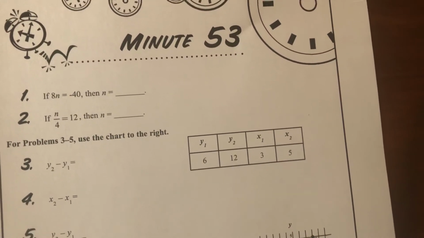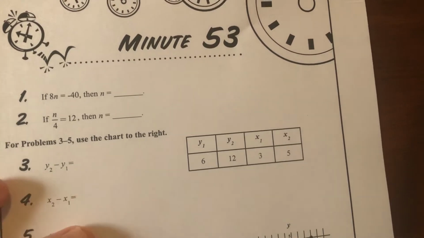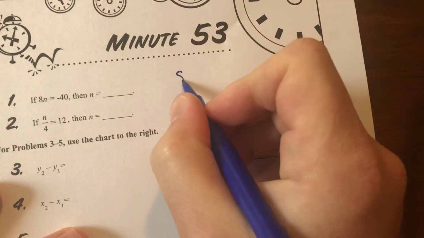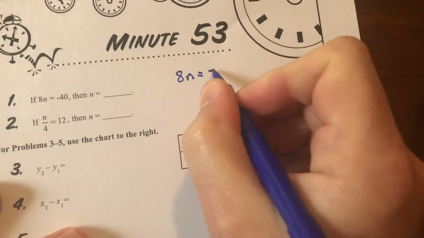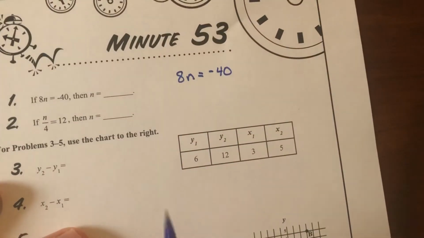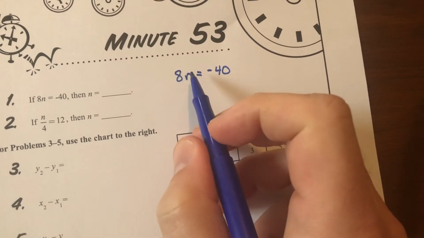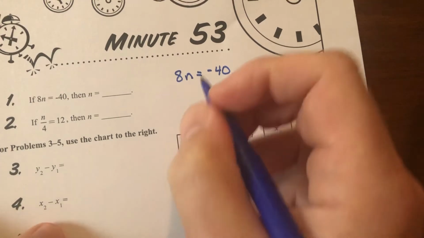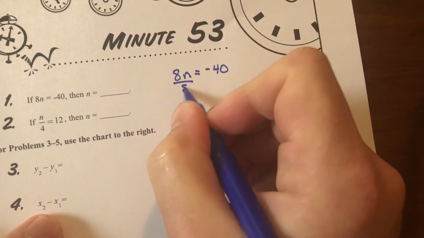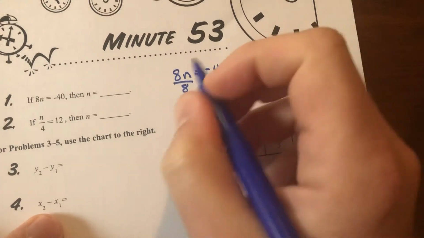Math Minute 53. Number 1 says if 8 times n equals negative 40, then n equals what? Well, so we want to figure out 8 times some number equals negative 40. To figure out the missing number, we have to do the opposite of what it's showing right here. So here is showing multiplication, 8 times n. So I'm going to need to divide by 8 to figure out what the missing number is.